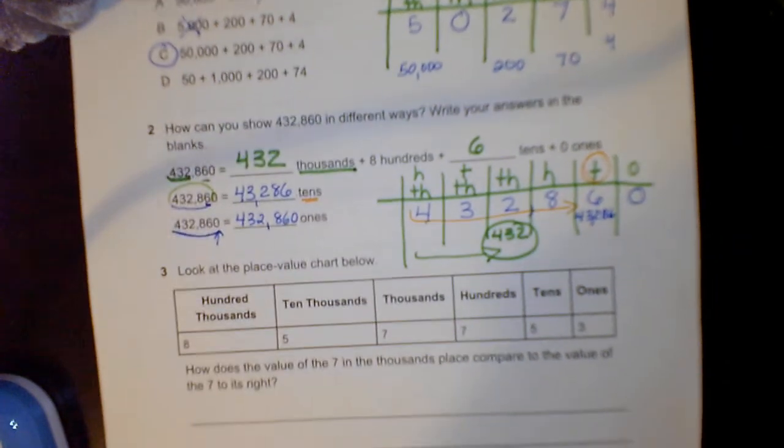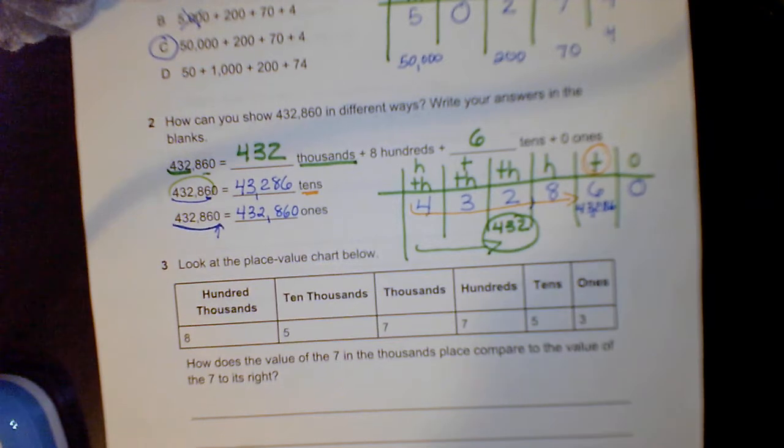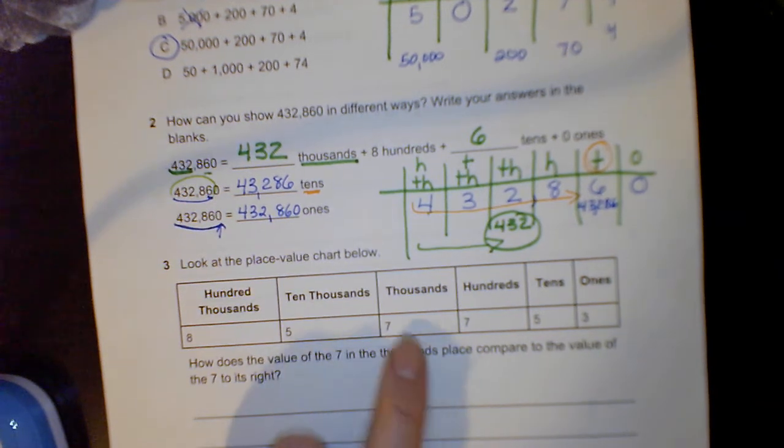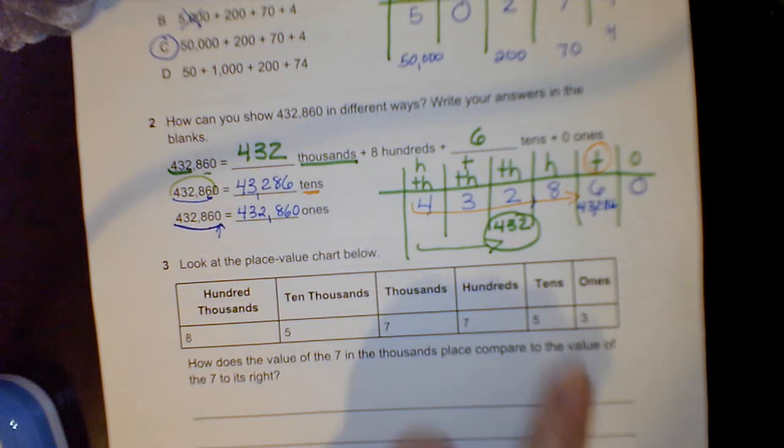Okay, so let's take a look at this problem. Again, I'm afraid to adjust the focus right now because my camera's being a little picky, but I'll work on it. So it says, look at the place value chart below. And here you can see that we have 800,000, 10 thousands, which would be the same as 50 thousands, or 5 10,000s, 50 10,000s. I have 7,000s, 700s, 5 tens, and 3 ones. And this one's saying, how does the value of the 7 in the thousands place compare with the value of the 7 to its right?